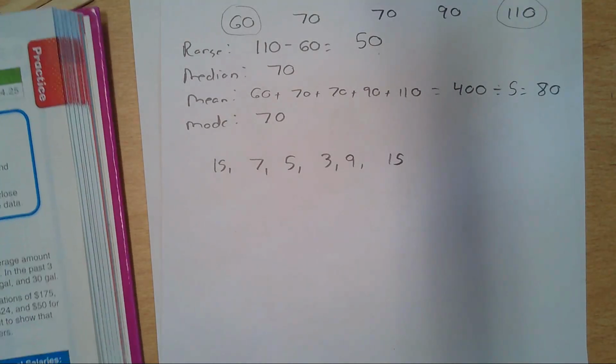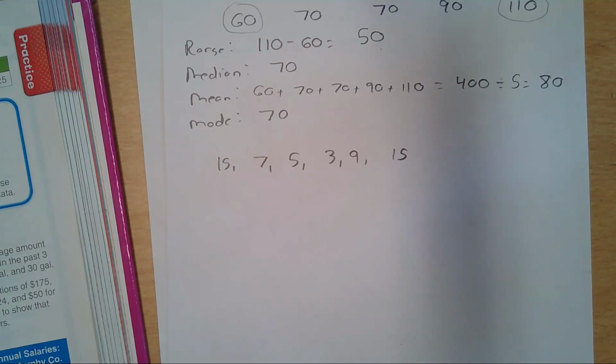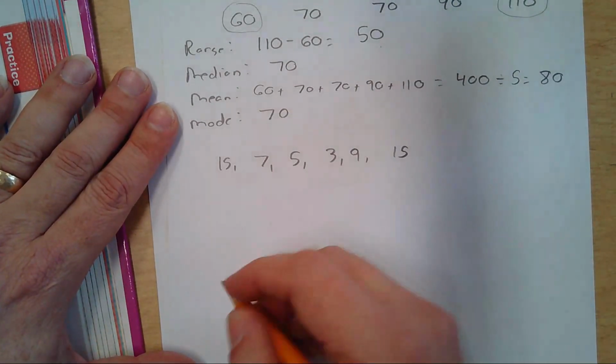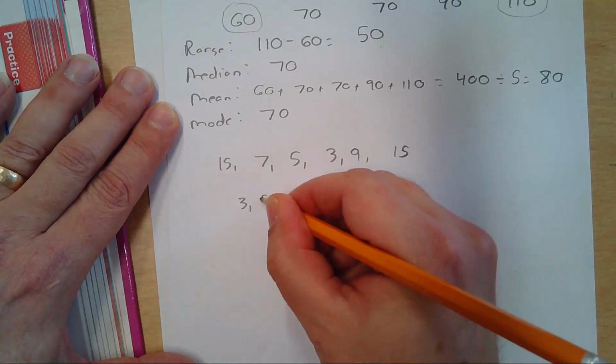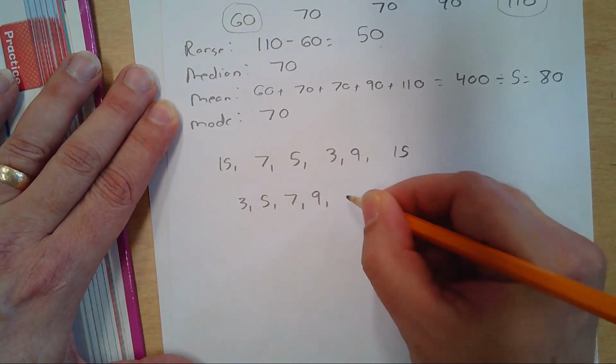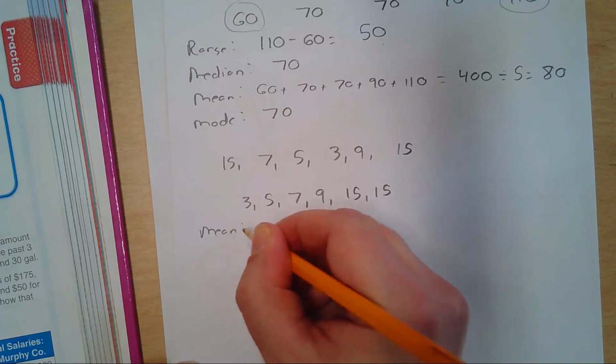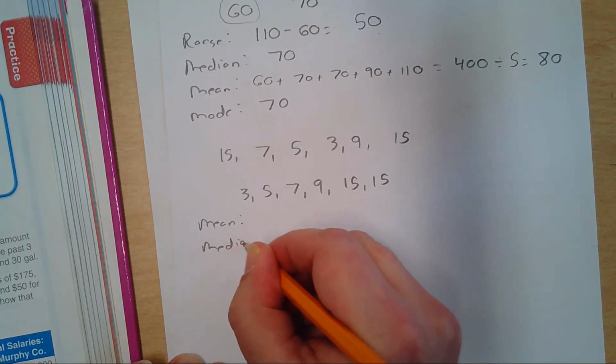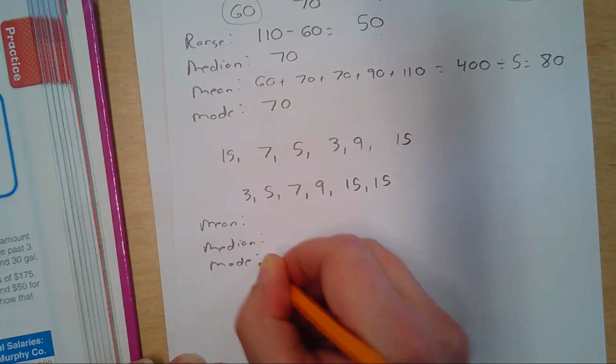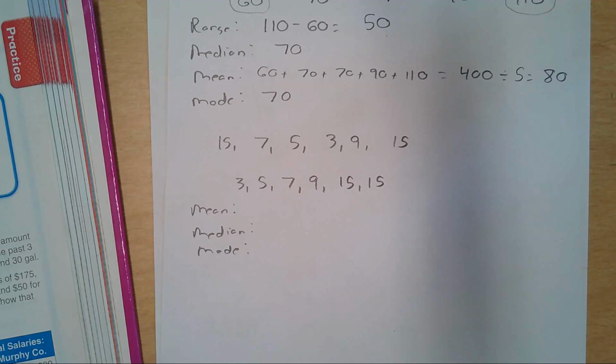Shouldn't take too long to figure this out. And again, my hope would be the first thing you would do is reorganize your data. And again, they only want the mean, the median, the mode this time. So mean, of course, is the average, median's the middle number, mode is the data that appears most frequently.